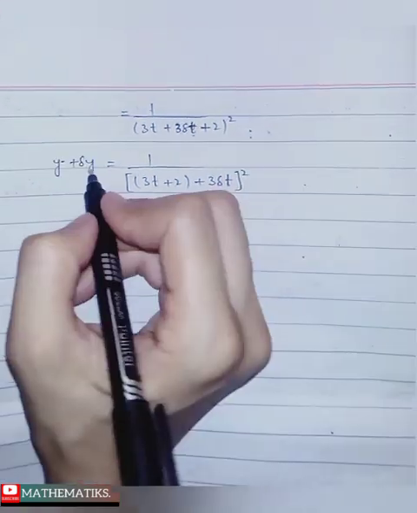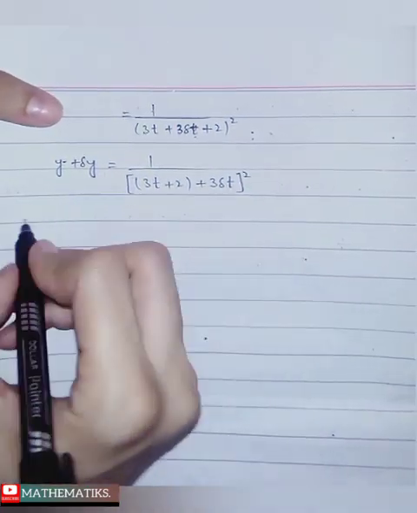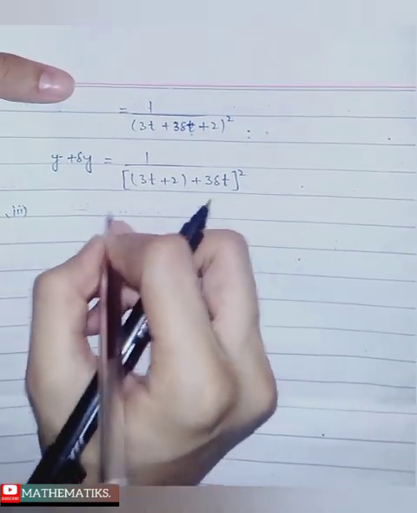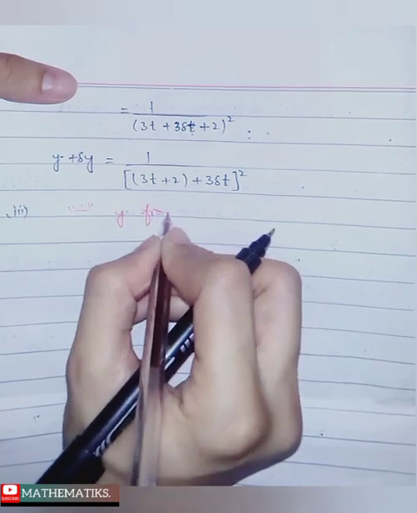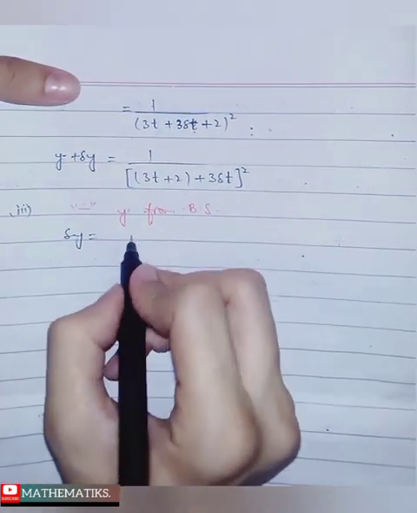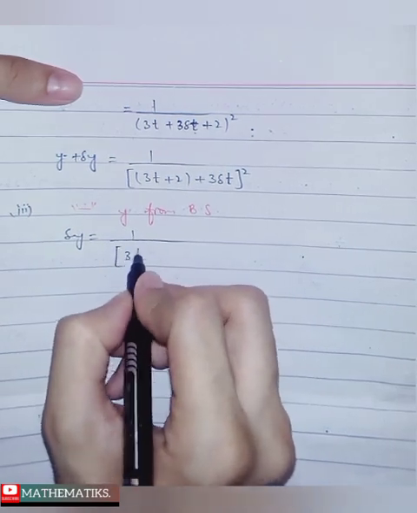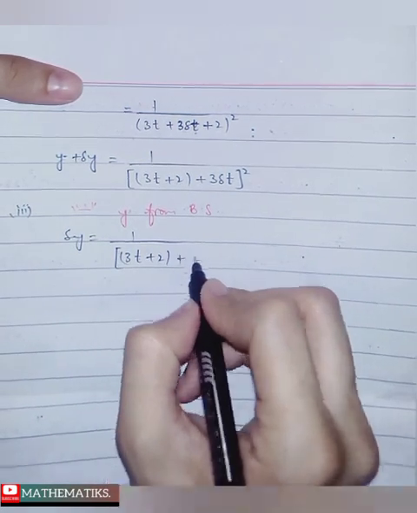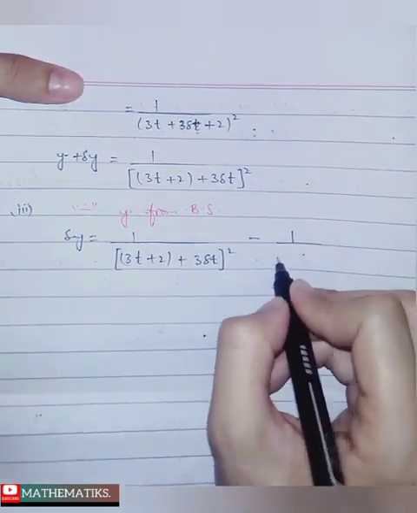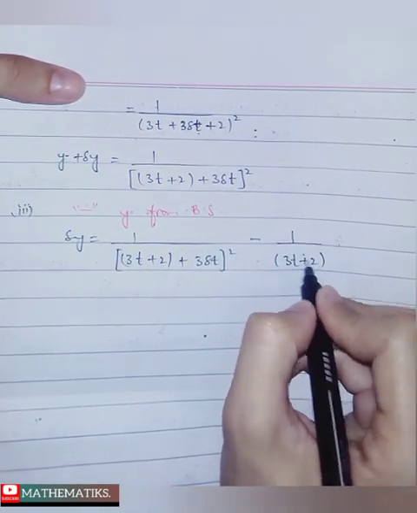Now we do our step number 3, which is subtract y from both sides. So we get partial y is equal to 1 divided by (3t plus 2 plus 3 partial t) whole square minus 1 divided by (3t plus 2) whole square.